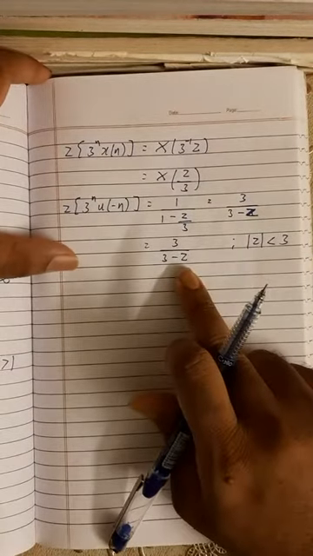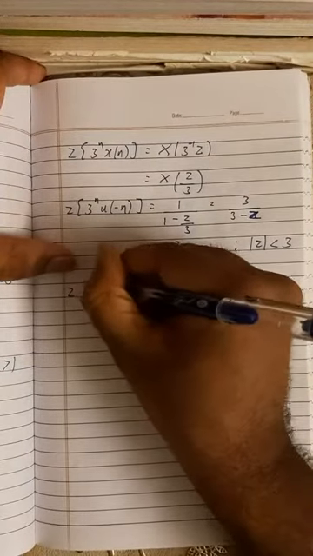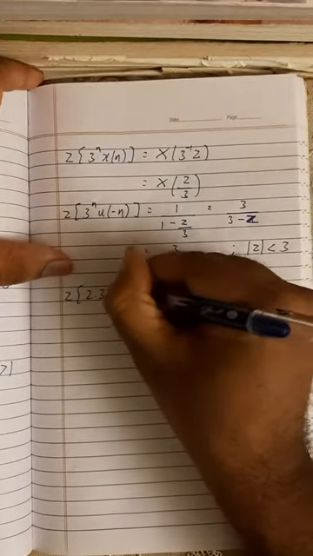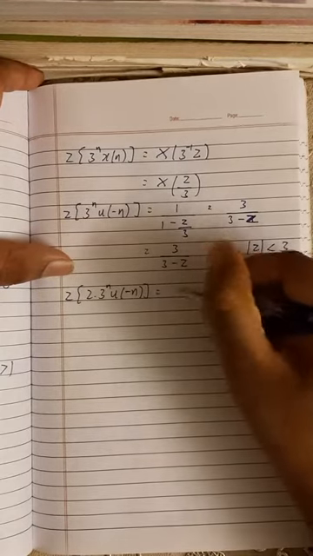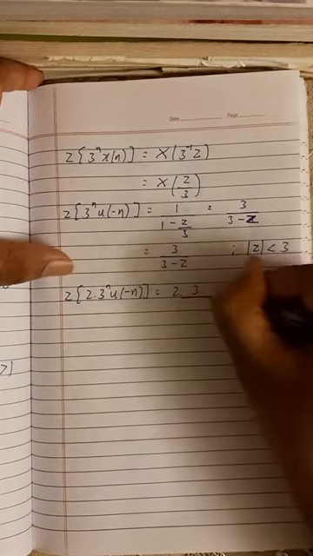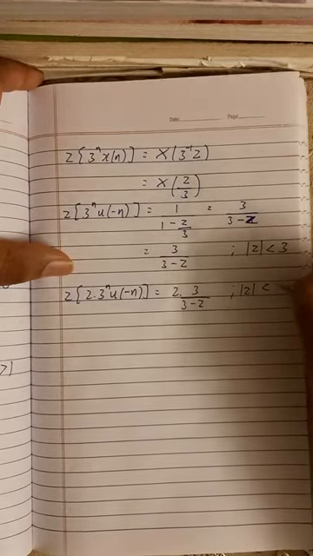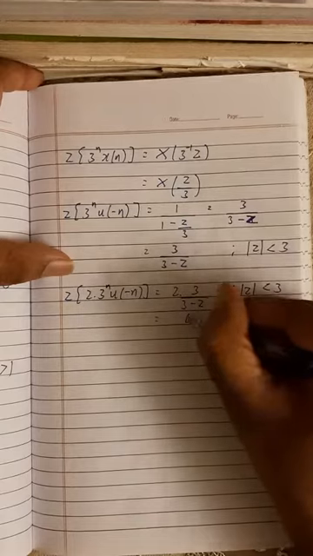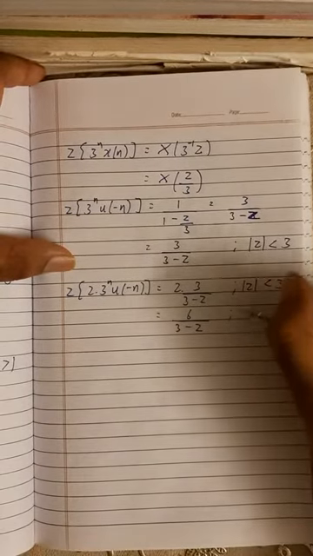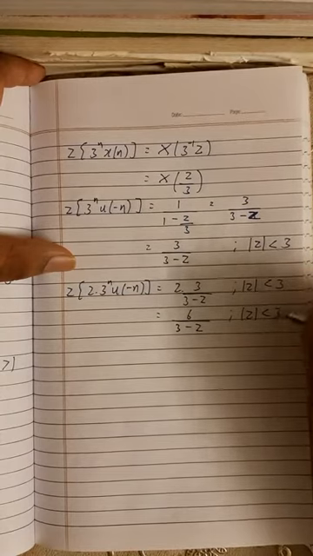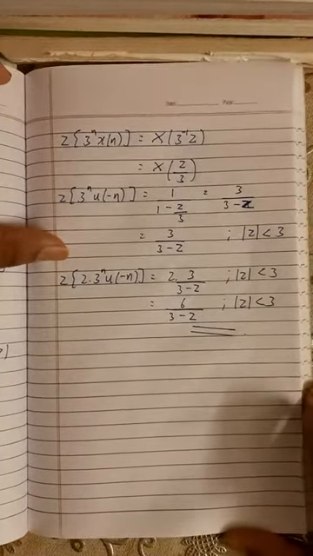The question is 2 into this, so simply multiply the given answer by 2. The Z transform of 2 into 3 raised to n u of minus n is 2 into 3 by 3 minus Z, with magnitude of Z less than 3. In other words, this becomes 6 by 3 minus Z. This is your final answer.